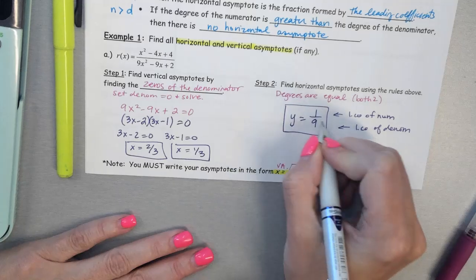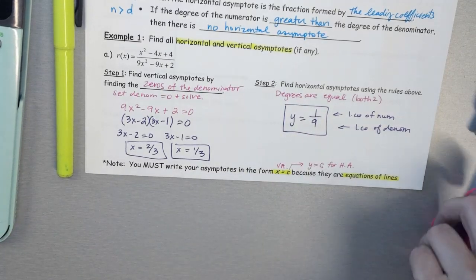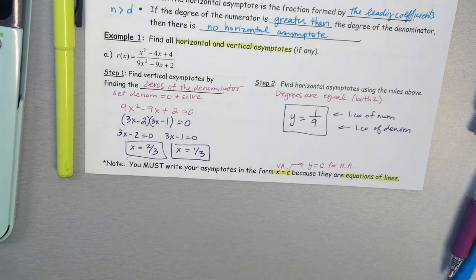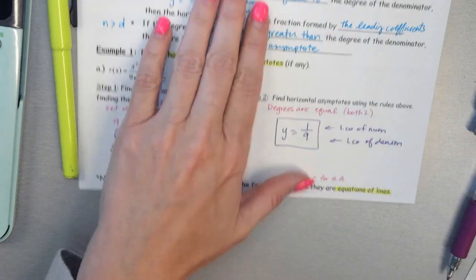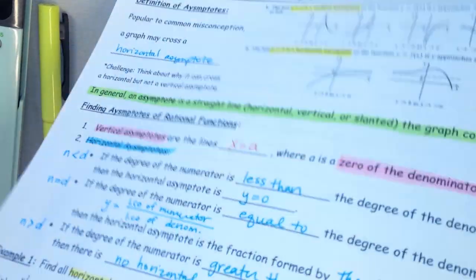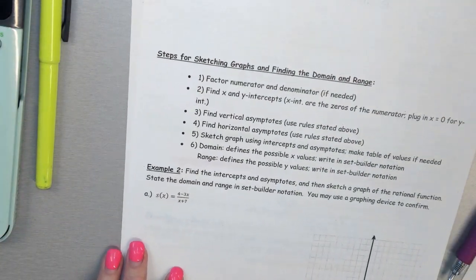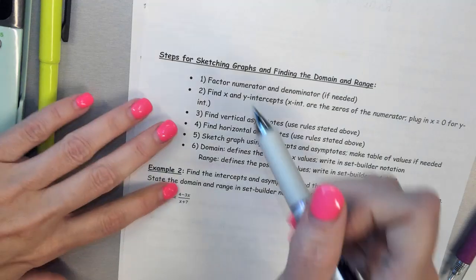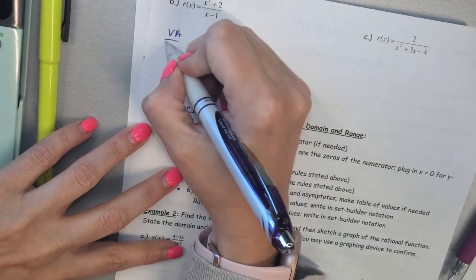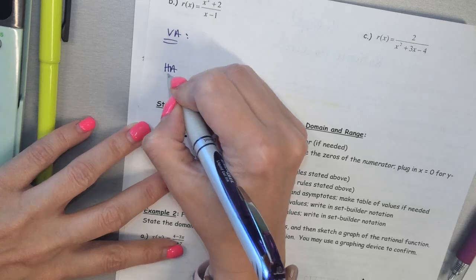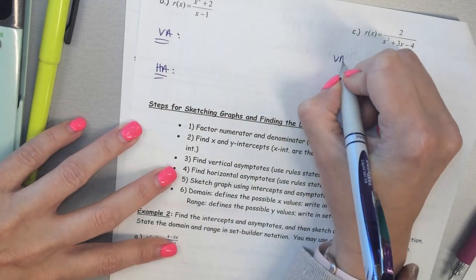Okay, and then if this simplified, you would have to simplify it, right? If it was 9/9, it would be 1. Okay, so if it simplifies, we are going to do that. All right, and then for B and C, I'm going to have you guys use your rules, and I want you to write down the vertical asymptote and the horizontal. So do that for each one.